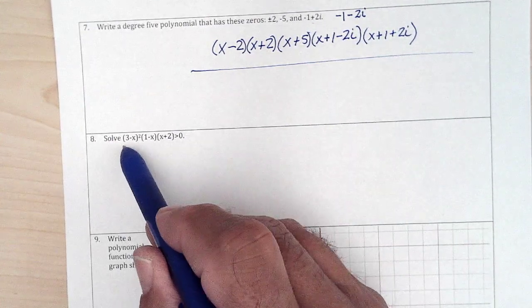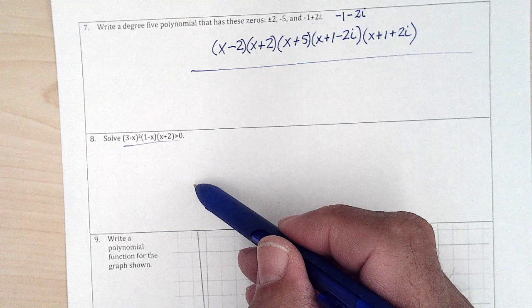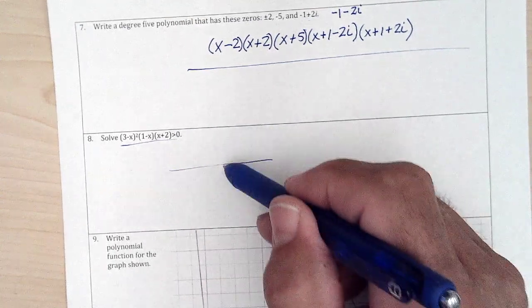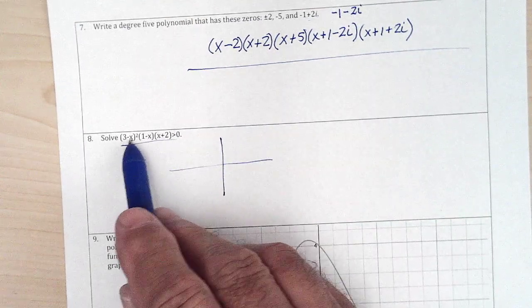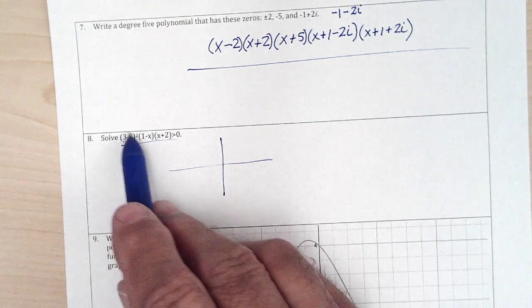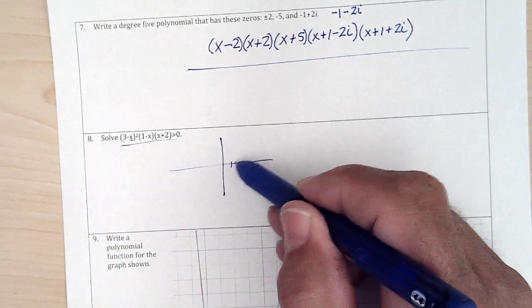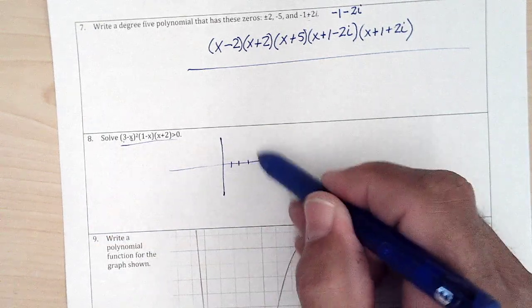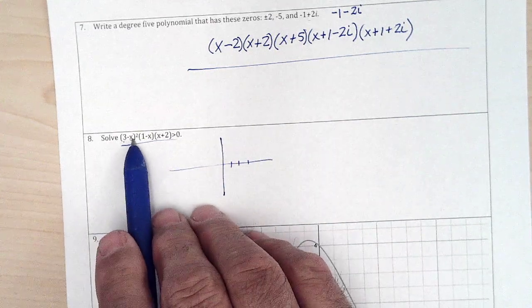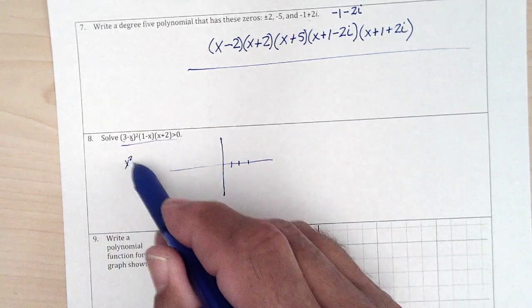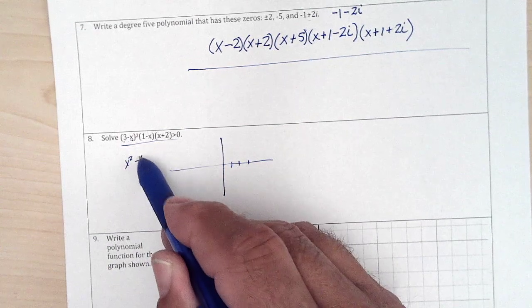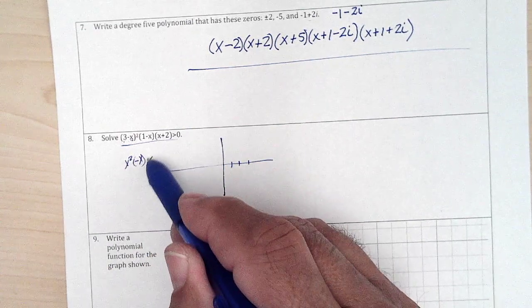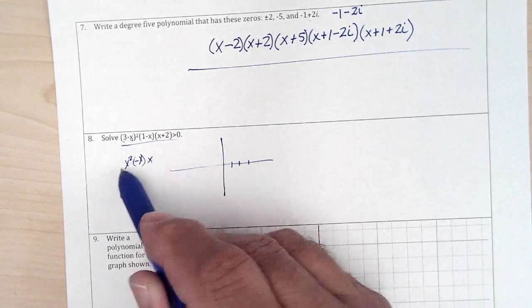Okay, going to analyze this one by looking at the graph. So it bounces at, let's see, 3 would make this be 0, so it bounces at 3. Now, I'm not sure, let's see. Negative x squared is going to be an x squared times a negative x times an x. So that's going to be negative x to the 4th.